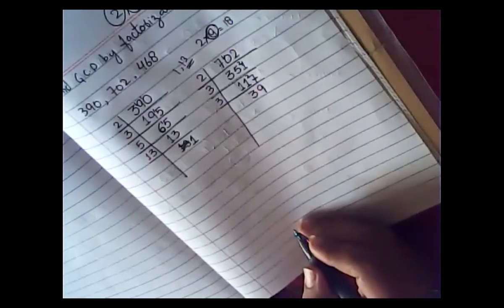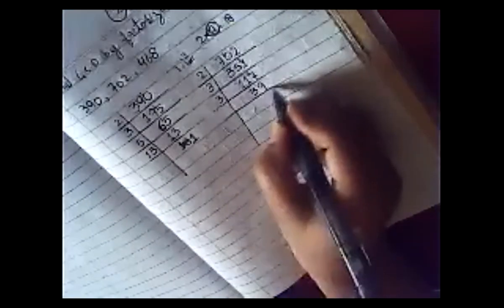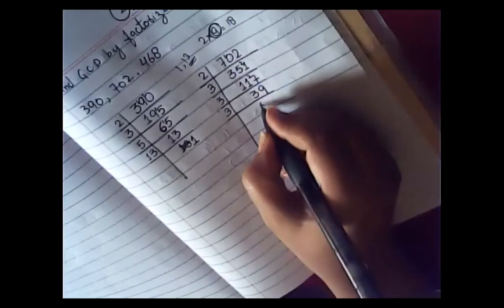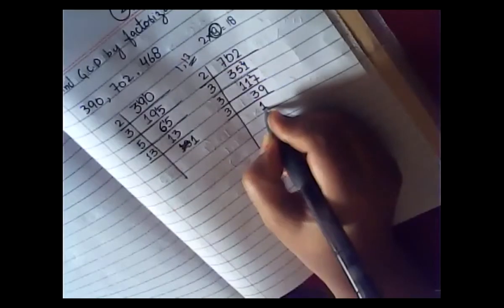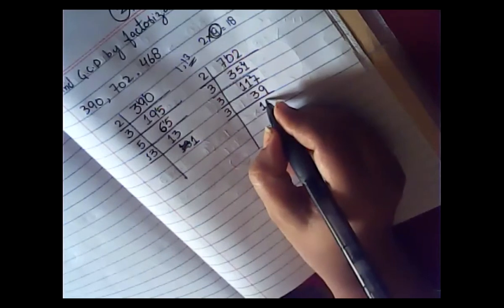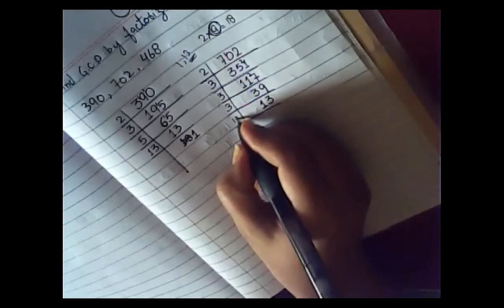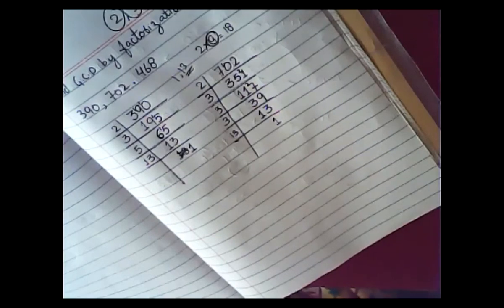Okay, next you again divide by 3. So 3 into 1 is 3, and 3 multiplied by 3 is 9. And again you get 13 here. So simply divide the number by 13, and your quotient is 1. So you stop here.